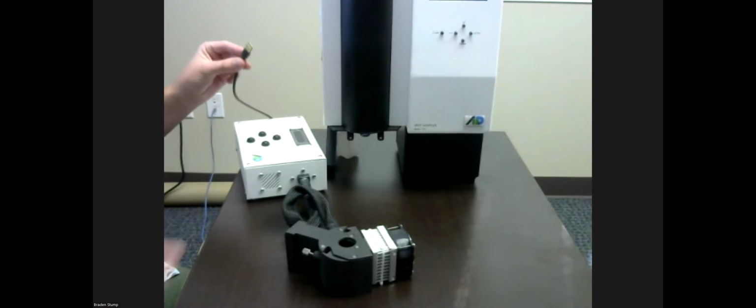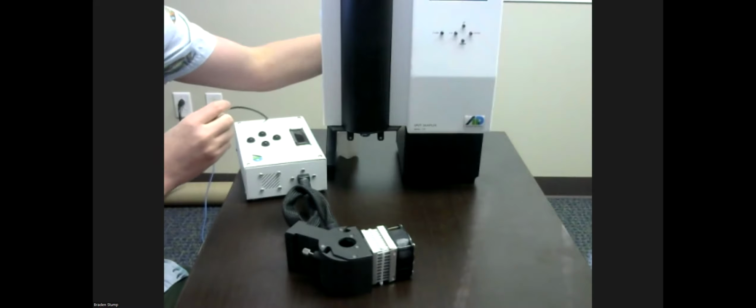From there, you will see the spot sampler is also already plugged in with its power cable on the back. And then notably, we have plugged the one end of a data stream cable into the back of the spot sampler here and are plugging the other end into our friend, the TLC.